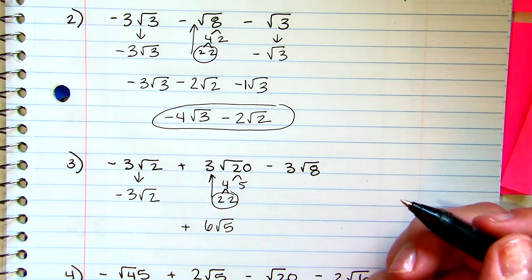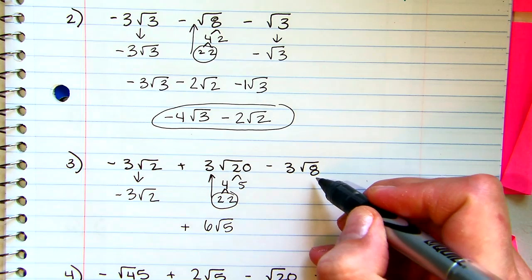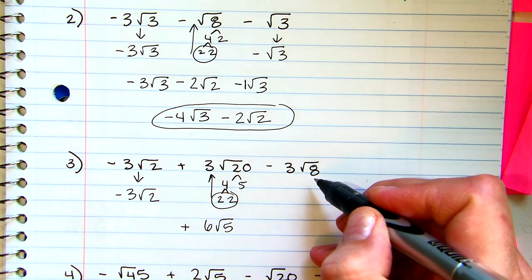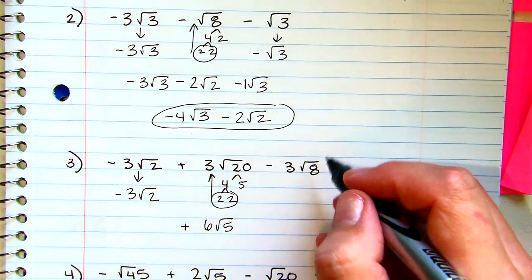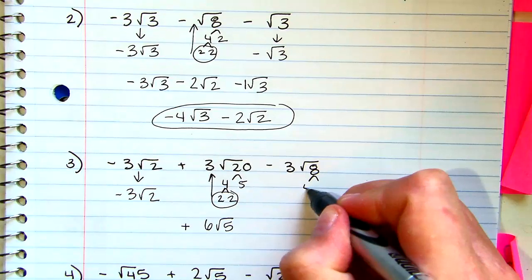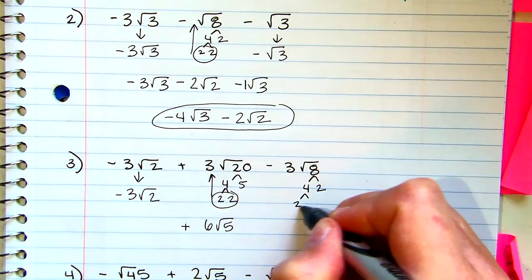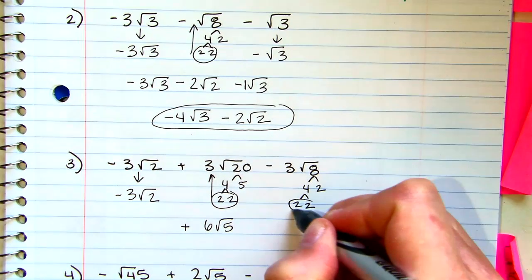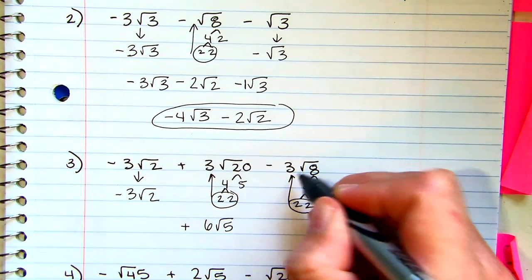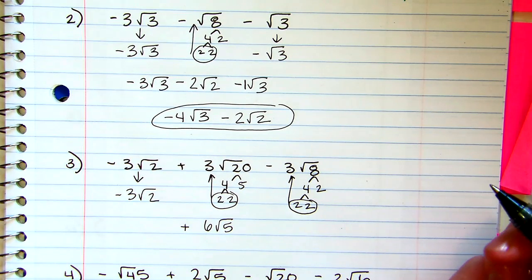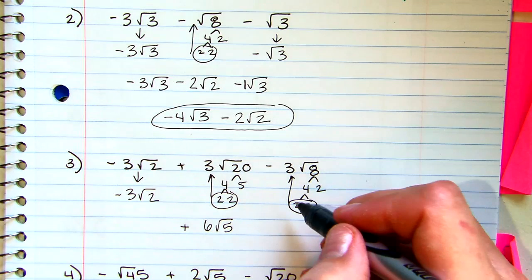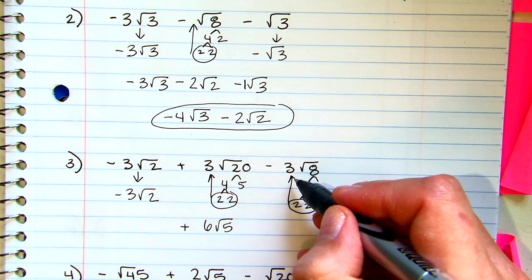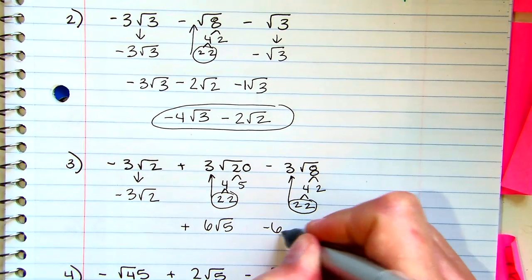Now 8, for my negative 3 root 8, 8 is not a prime number, so we're going to simplify it once again. I have 4 and 2. I get 2 and 2. This pair of 2's here can come up and be multiplied by my 3, leaving me with 2 times negative 3, which would be negative 6. And then my solo 2 is going to stay behind.